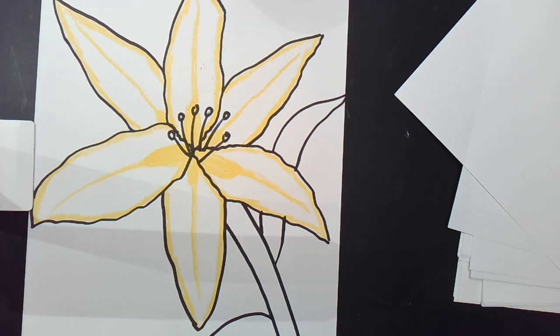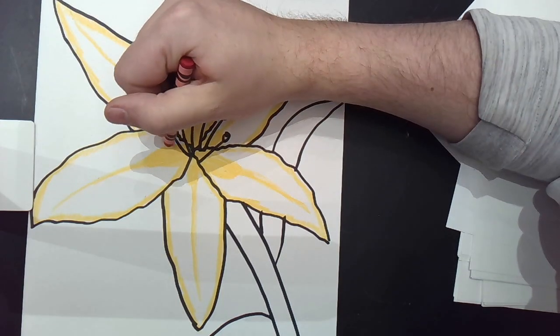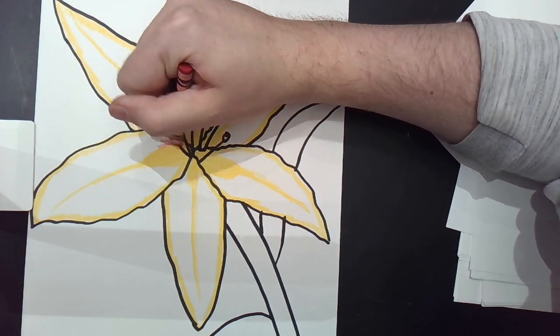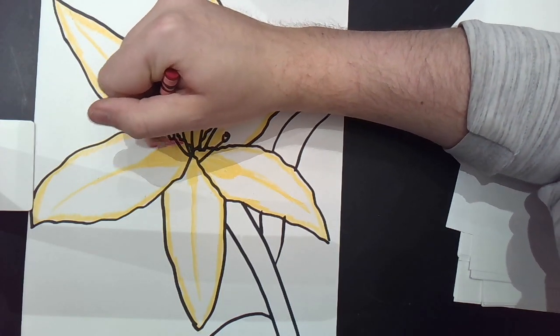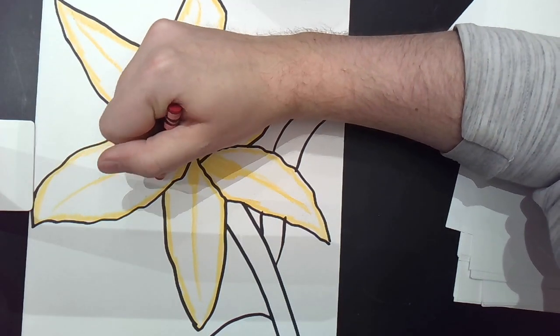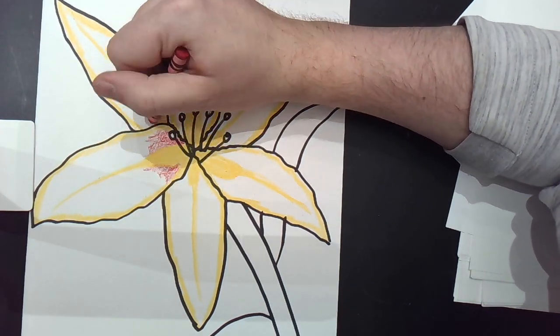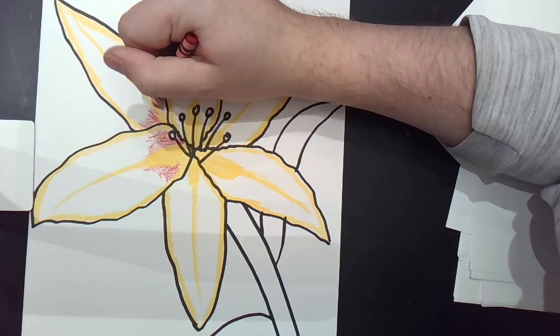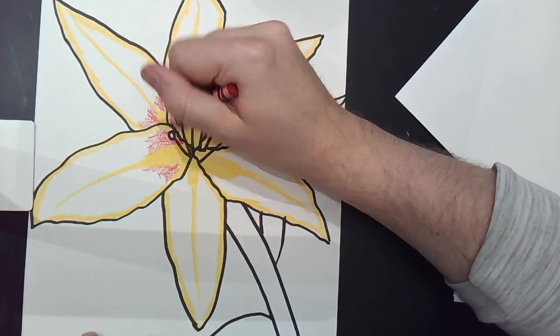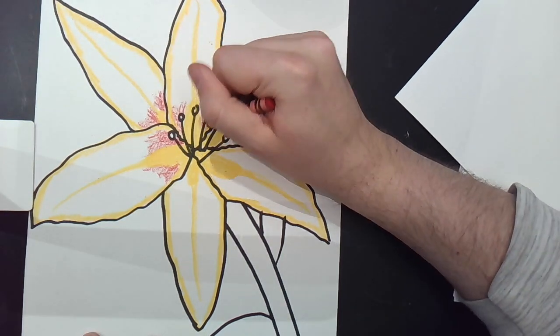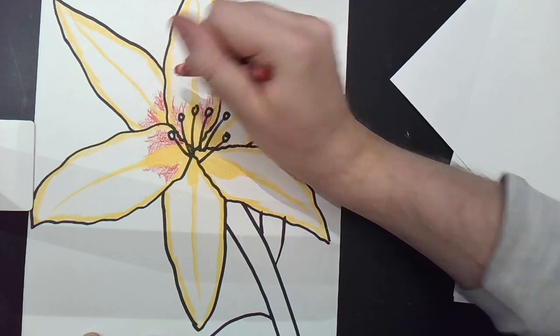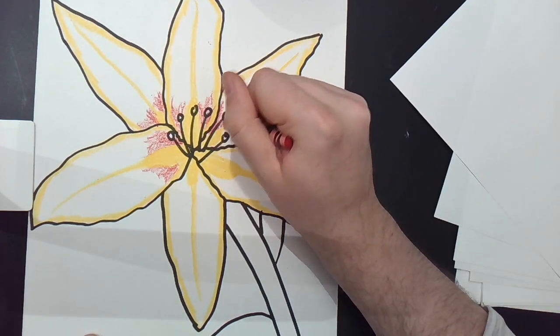Let's take a little bit of red, and toward the middle of that flower, I'm just going to lightly put in some red. I'm going to color over this red with some orange, so I'm not pressing super hard, but just where the flower petals are kind of all bunched up here in the middle, I'm going to make that a little bit darker with my red.